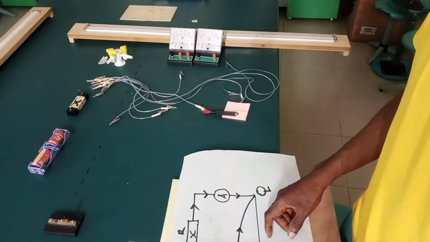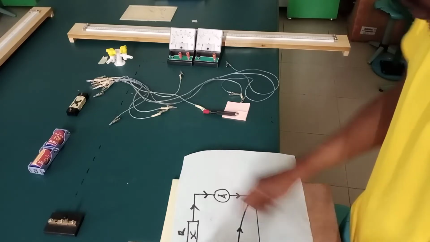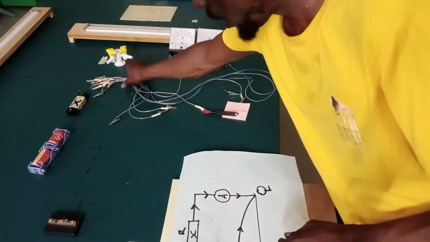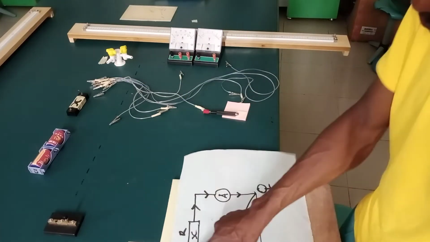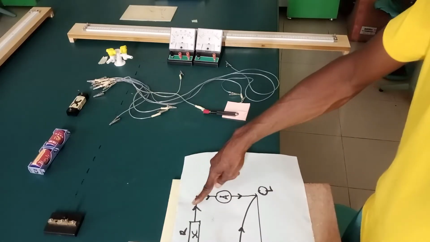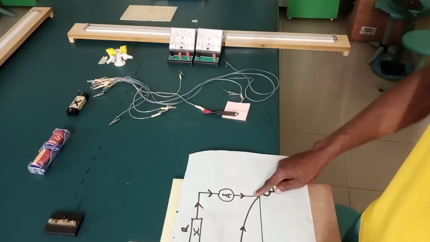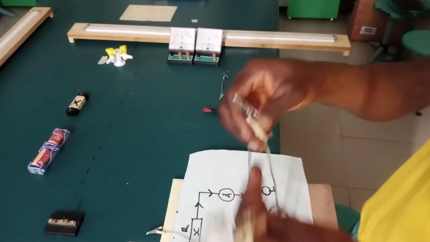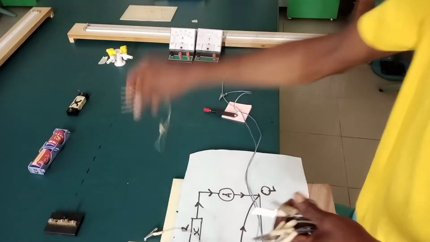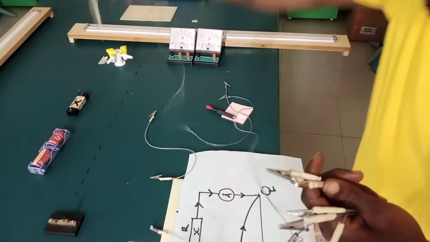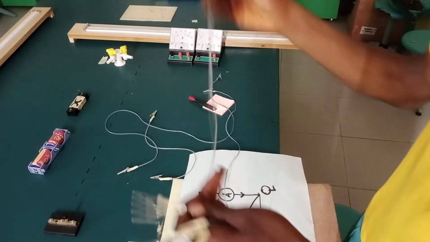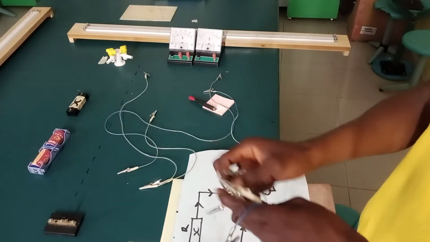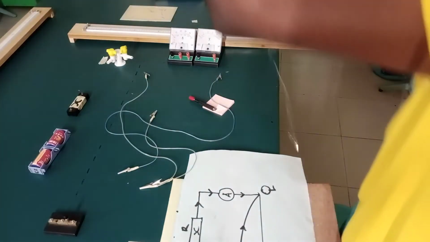We need how many connection wires? Let's count. This is 1, 2, 3, 4, 5, 6, 7, 8. We need 8 connection wires. Let's count again. 1, 2, 3, 4, 5, 6, 7, 8. 8 connection wires. Exactly what I told you.